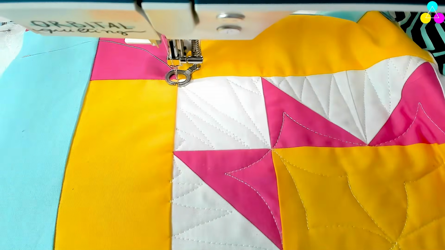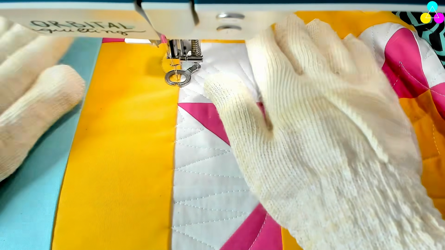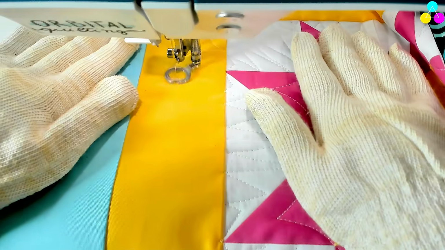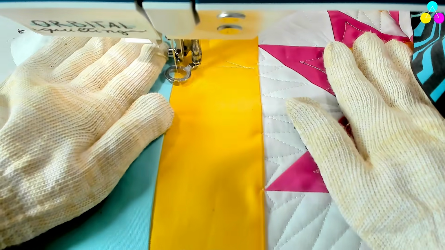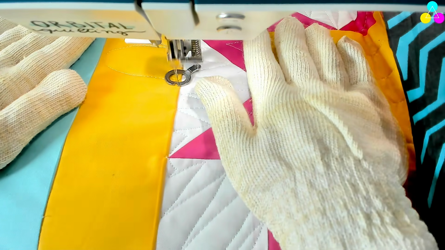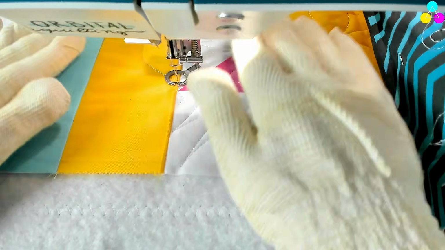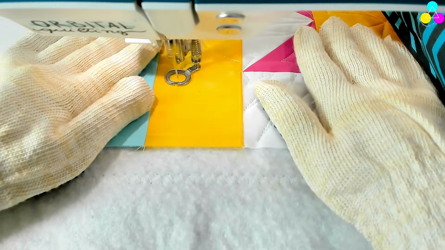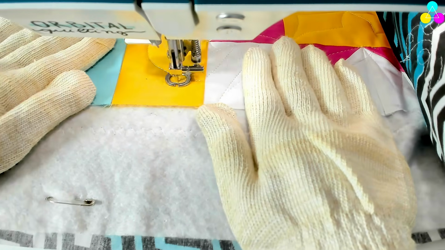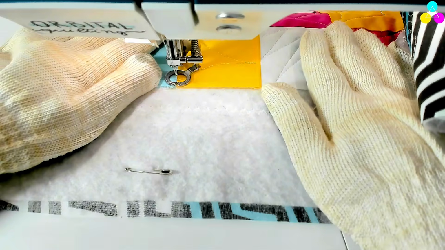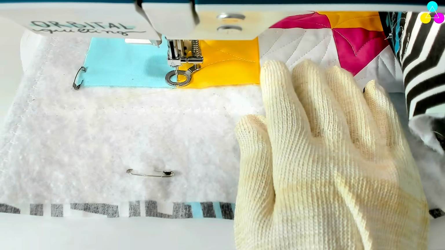And now we are ready to hit our borders. So I'm gonna do one arc and stop, and another one and stop. And if your arcs are kind of wonky, that's okay, because after you wash your quilt and you get that beautiful texture, nobody, not even you, will see that wonkiness. Now the arc to the orbital transition point, so we can hit our blue border right here.